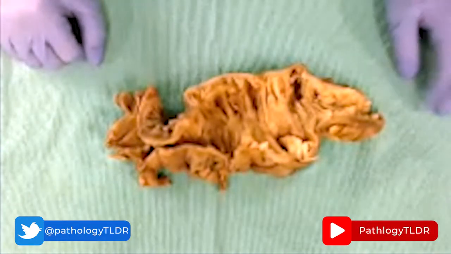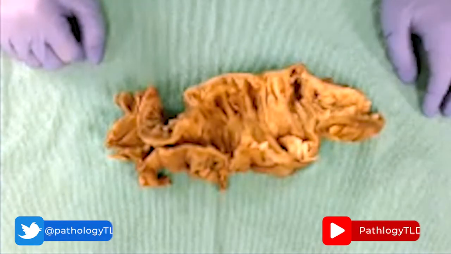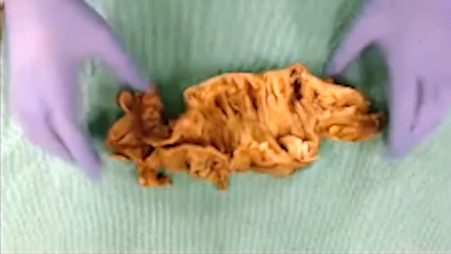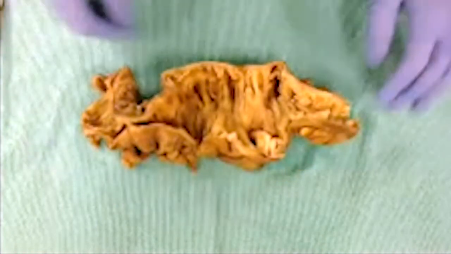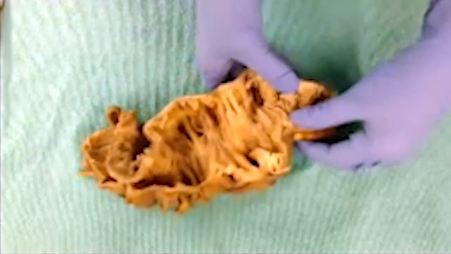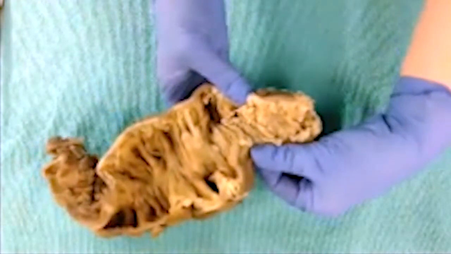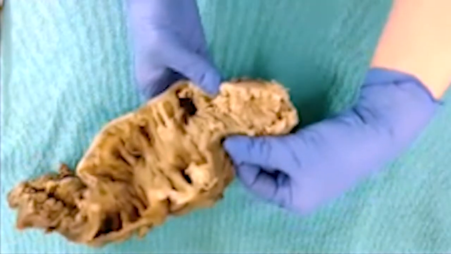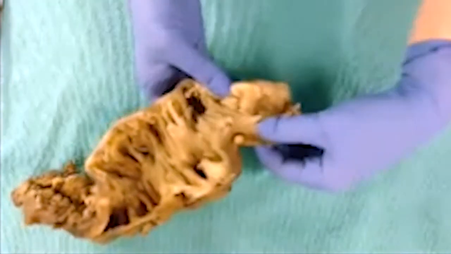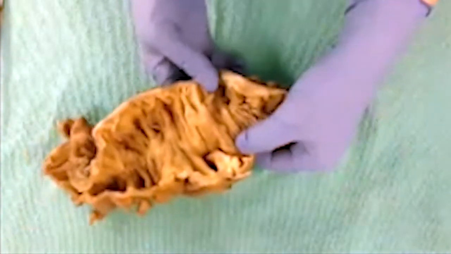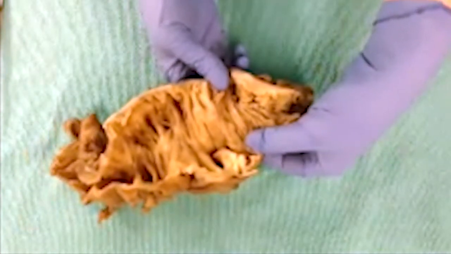The caliber of the large versus small bowel is also different, with the large bowel being larger, but we don't have anything to compare it to in this case. Also, there's differences in the appearance of the mucosa in the small and large bowel. So in the large bowel, we do see non-circumferential folding, as well as a more smooth mucosa rather than the granular appearance in the small bowel.